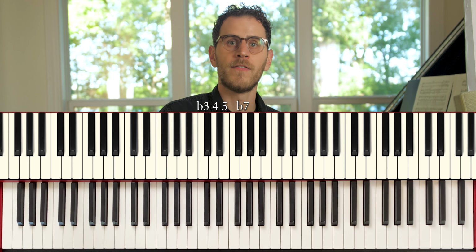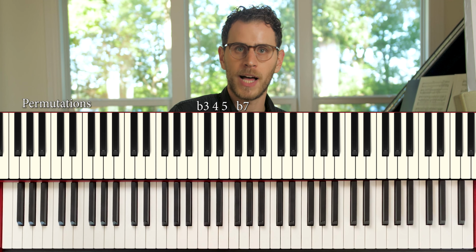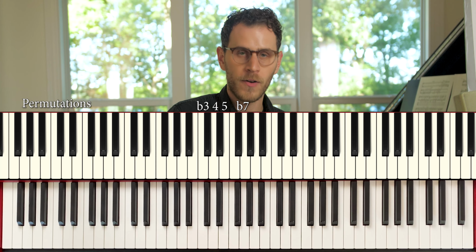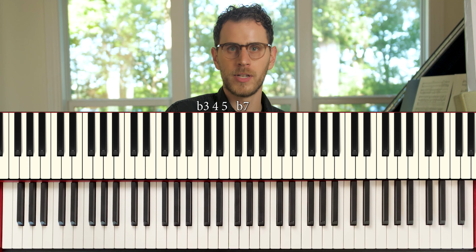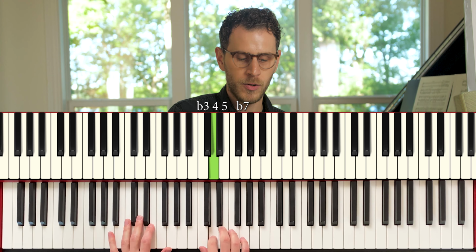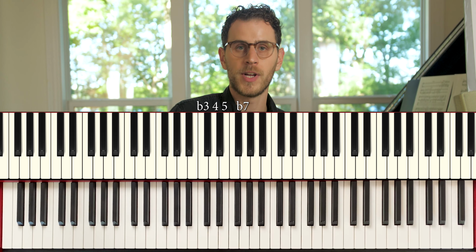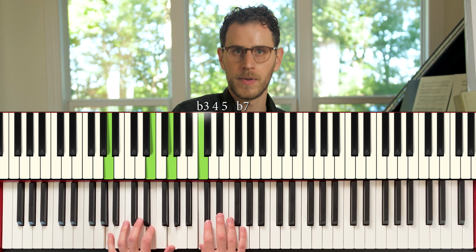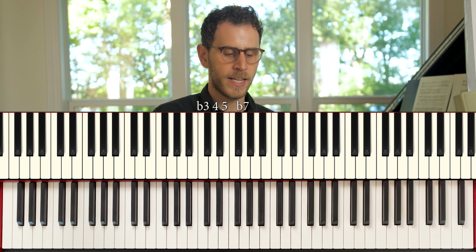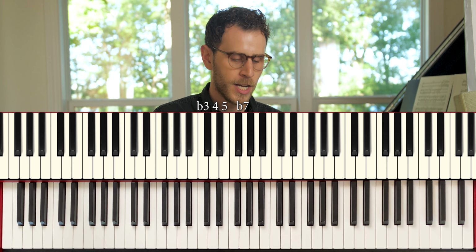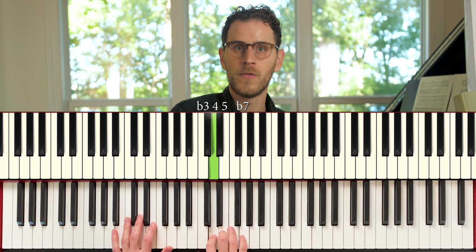Now, the concept of permutations is the idea that we can turn this melodic cell into other versions. All we do to make that happen is simply play the notes in a different order. So we could do 2, 1, 3, 5, or we could do 3, 2, 5, 1, and so on. Where this starts to get really cool is we can then combine these melodic cells together. So we could actually do 1, 2, 3, 5, and then 3, 2, 5, 1.